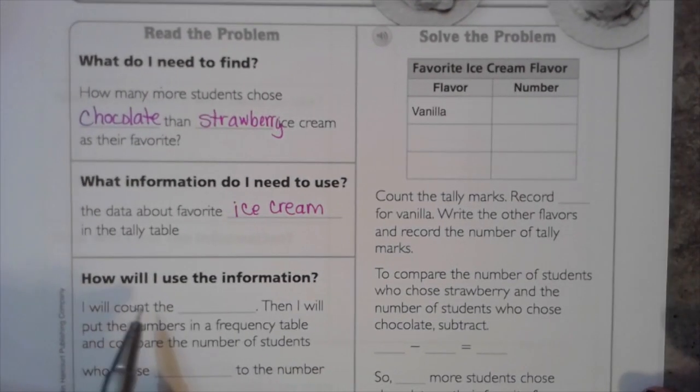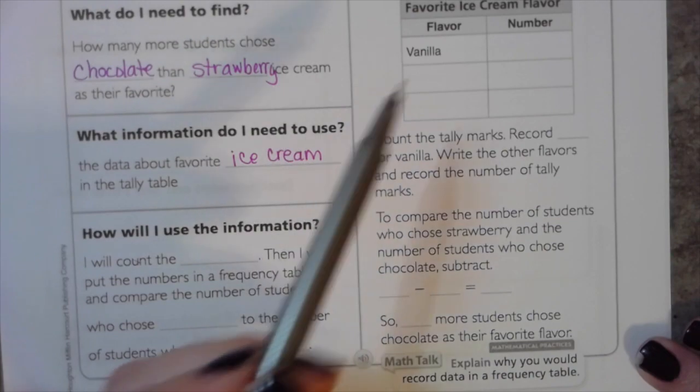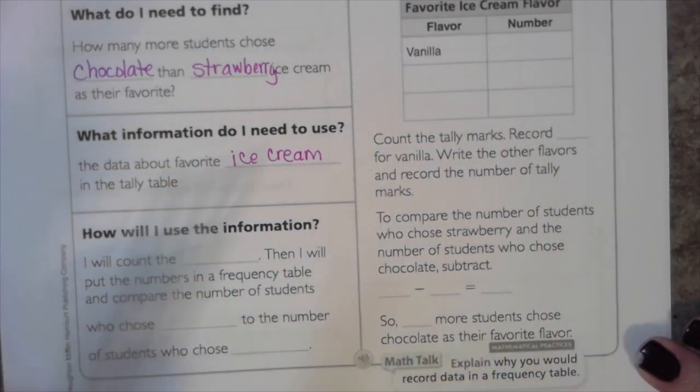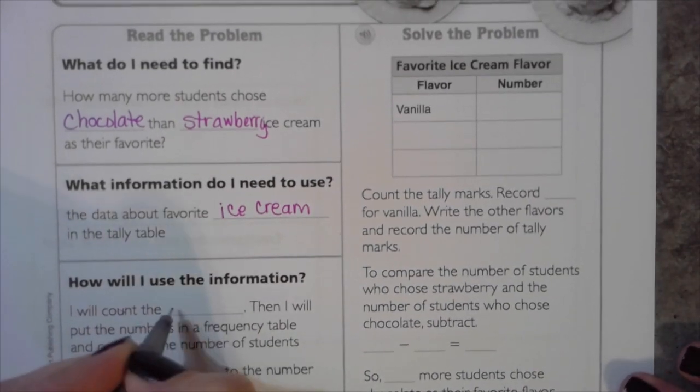And then here's how we're going to use the information. We're going to fill in this chart. We're going to put the labels and the numbers. I will count the tally marks.